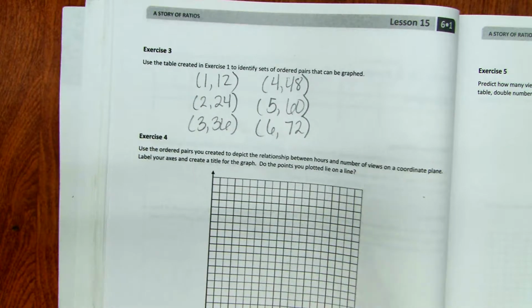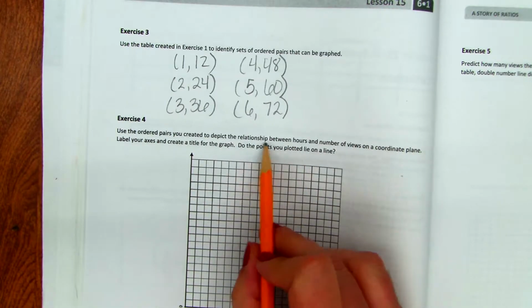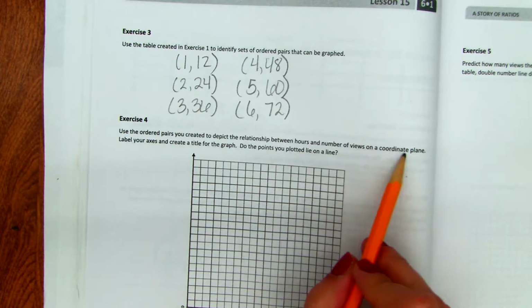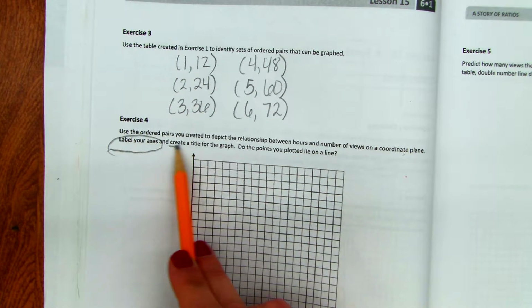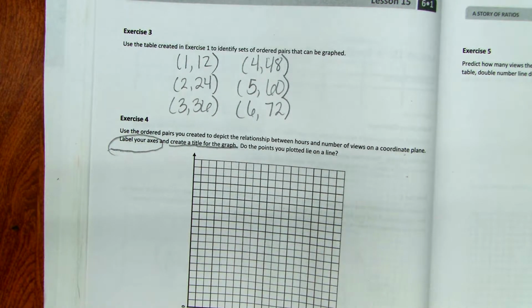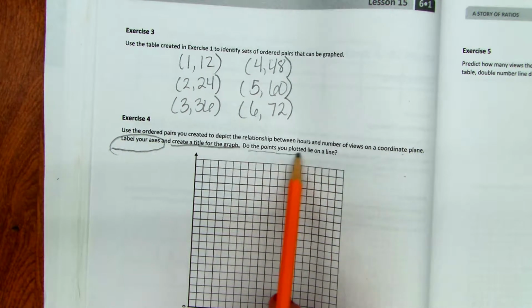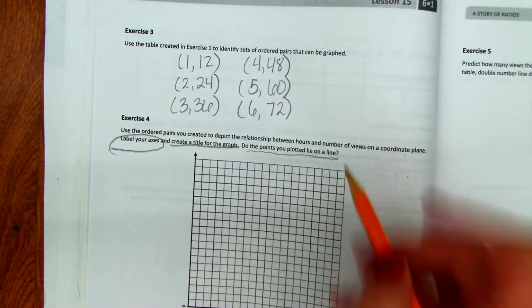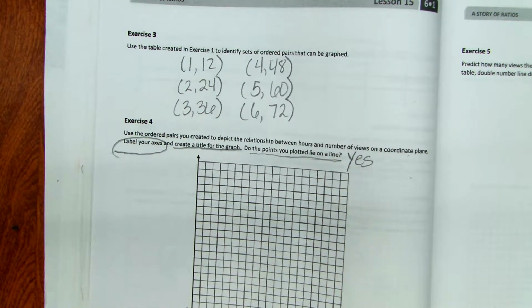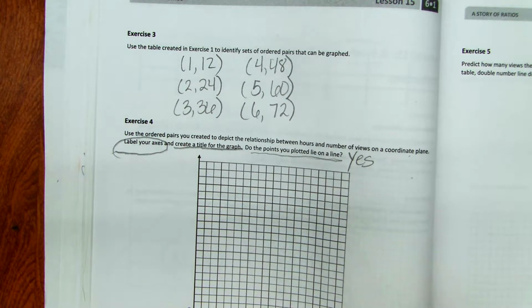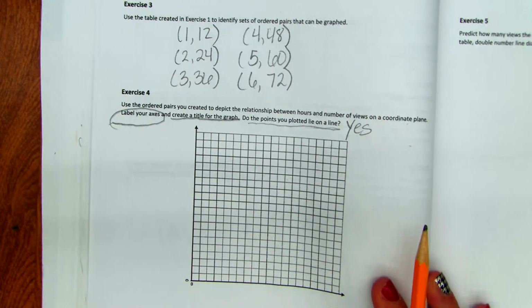All right, now we're going to take that and depict the relationship between hours and views on the coordinate plane. Label your axes. And it says create a title. Do the points you plotted lie on a line? The answer is going to be yes, because you'll be able to take a ruler or a flat edge and run a line straight through them. If not, you did something wrong.